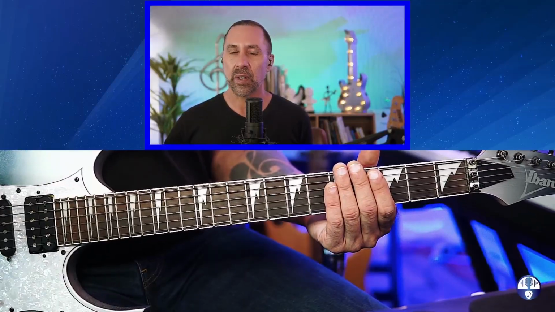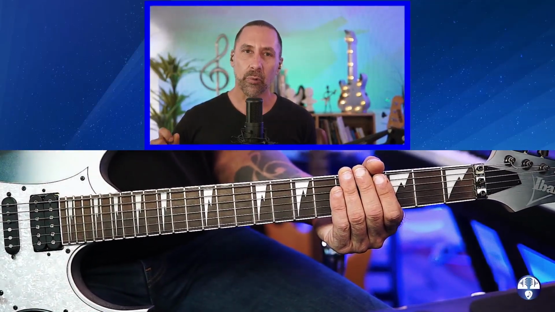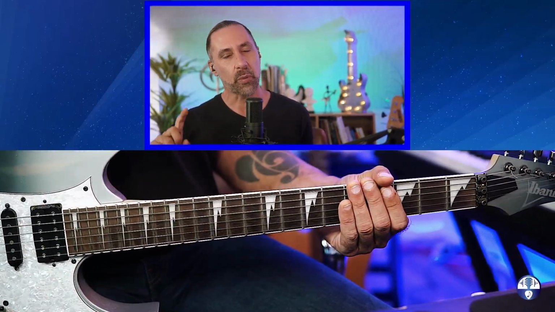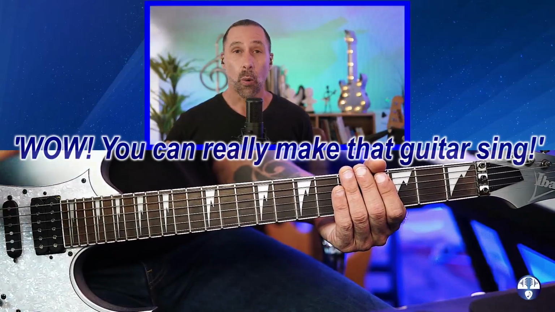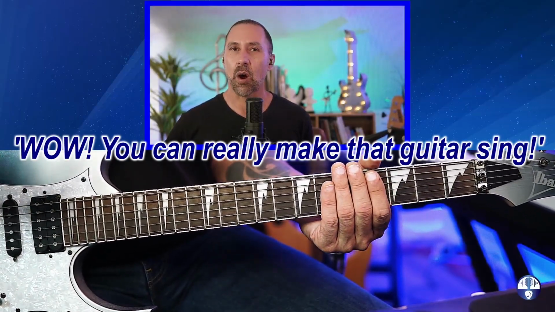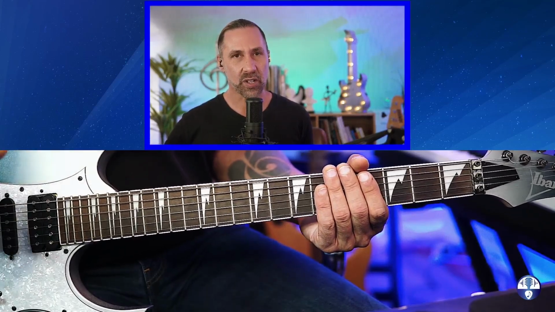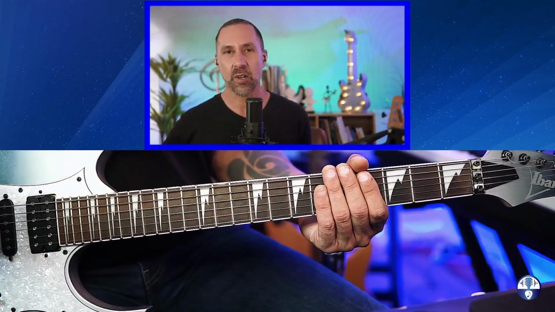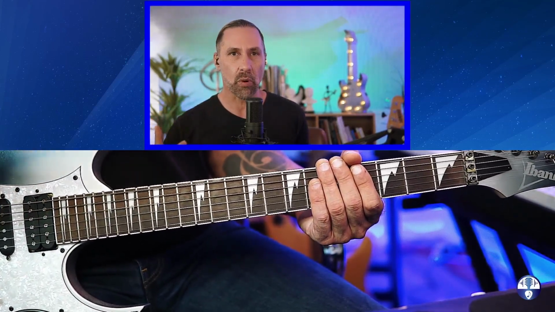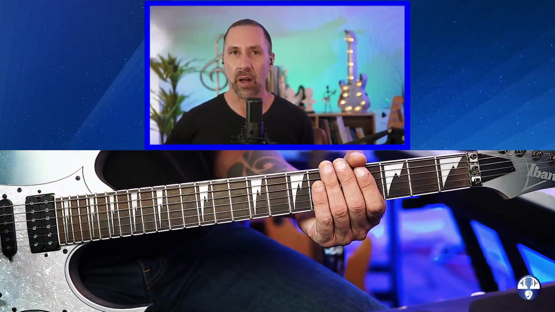And this brings up an important point. One of the greatest compliments that you can give to a fellow guitar player is, wow, you can really make that guitar sing. Well, for the average listener, repeated pitches and stepwise pitch movements are actually the most singable forms of melodic motion. So you need to be aware of that when you are crafting any kind of melodic phrase.